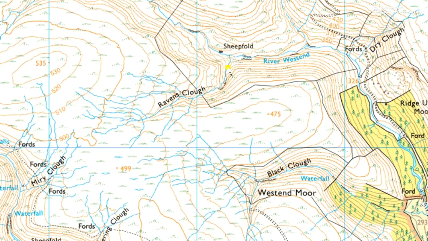What about this though? Ravens Clough coming to the right. Do we see that? And there's no sign of a path on the map on that hillside there. So I wouldn't worry too much about the path not being there, because not all paths are marked on the map. I'll be looking at the natural features that we've just looked at here, and they do make sense. But what about this Ravens Clough? Can we identify that?